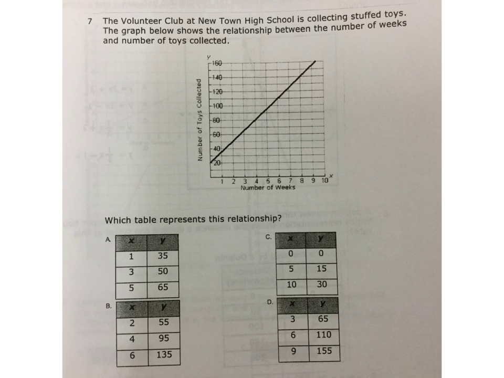Number 7. The volunteer club at Newtown High School is collecting stuffed toys. The graph below shows the relationship between the number of weeks and the number of toys collected. If you take a look at the graph, you'll see on the y-axis the number of toys collected. On the x-axis, you'll see the number of weeks. Which table represents this relationship? Go ahead and take a look at A, B, C, D, the 4 tables, and decide which one goes with that graph.